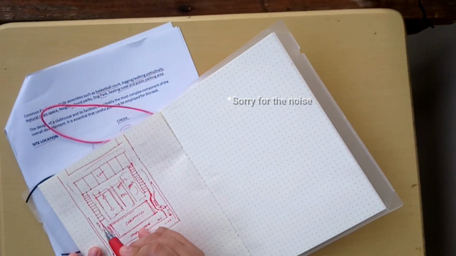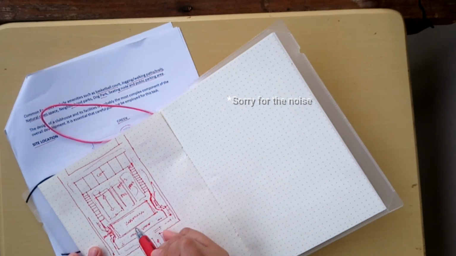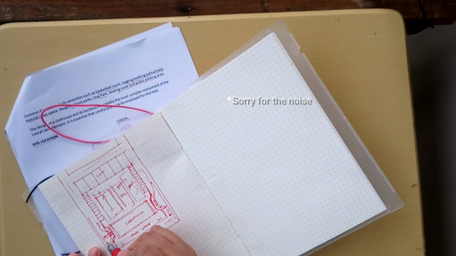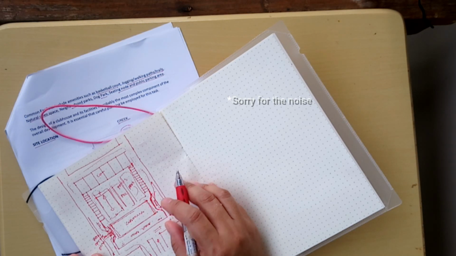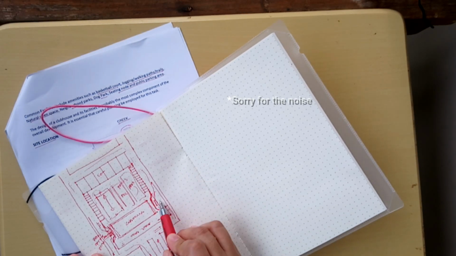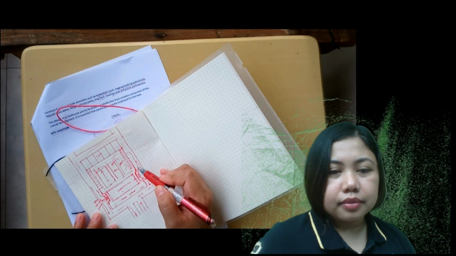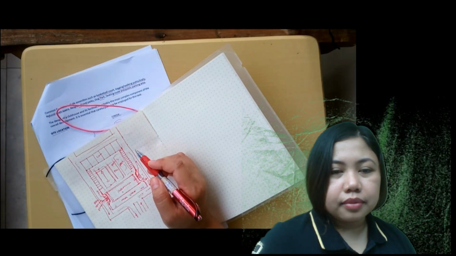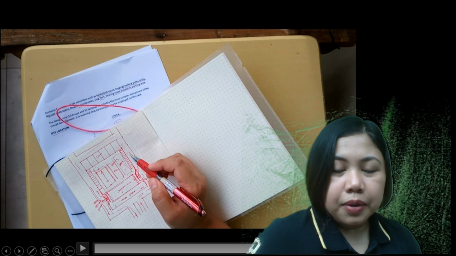So you can use this as service area, for your service and back of the house. So you have flexibility. You can put your spa, service, lunch, entry.